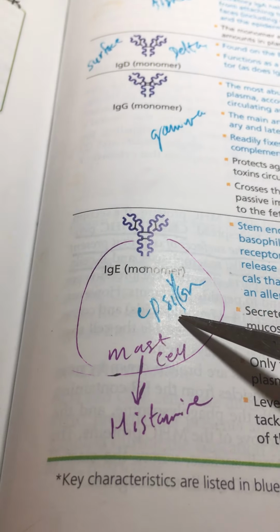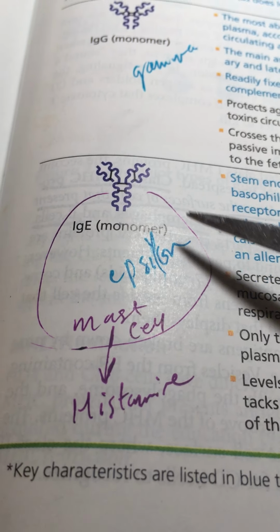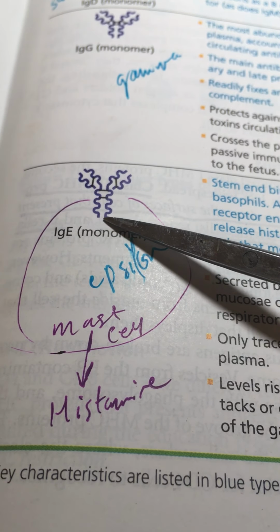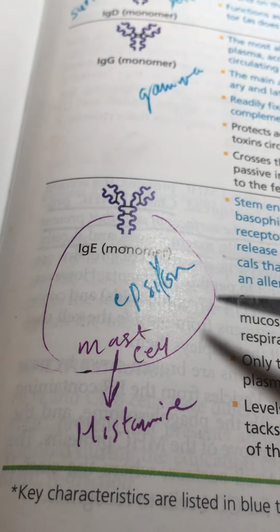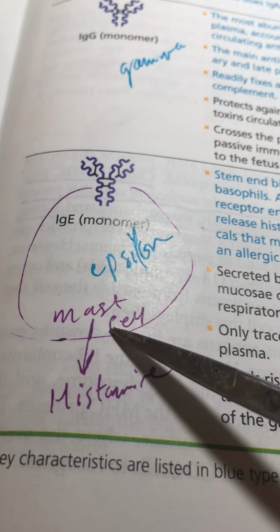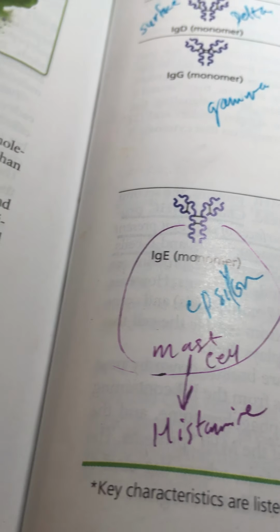And then finally we have immunoglobulin E, which I've actually drawn a circle here representing a mast cell, and I have immunoglobulin E seated in the mast cell, waiting for its little allergen to come along. When it comes along, we have the release of histamine, just the way you like it.